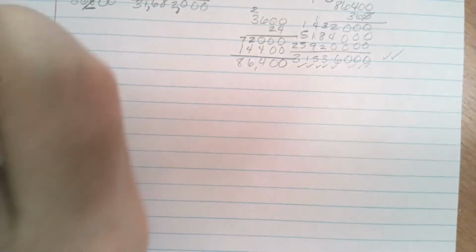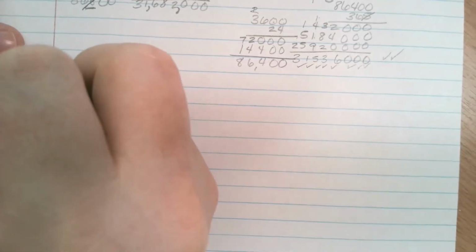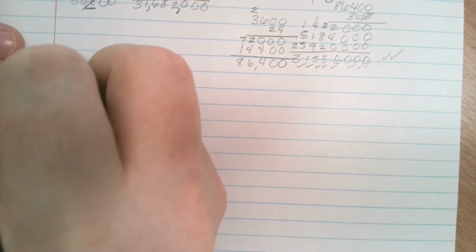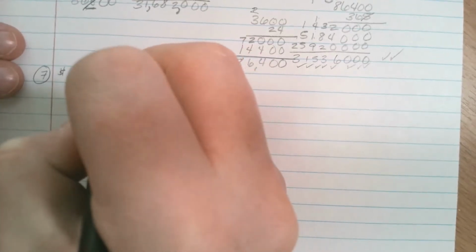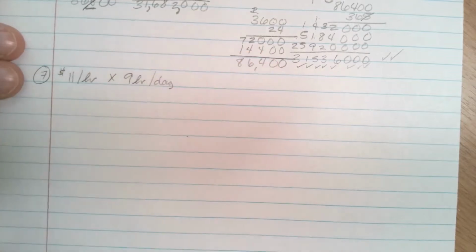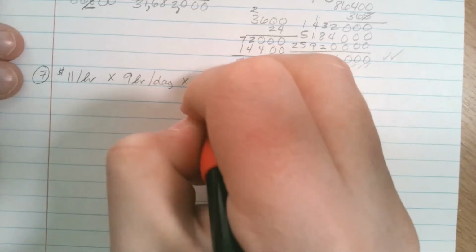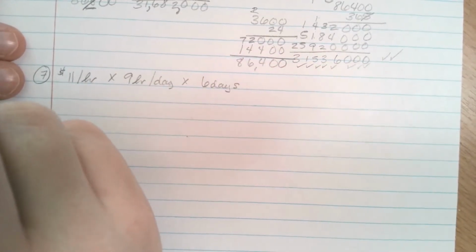Okay, so that was number 6. Number 7. Maria earns $11 per hour. Last week, she worked 9 hours per day for 6 days. What was her gross pay?